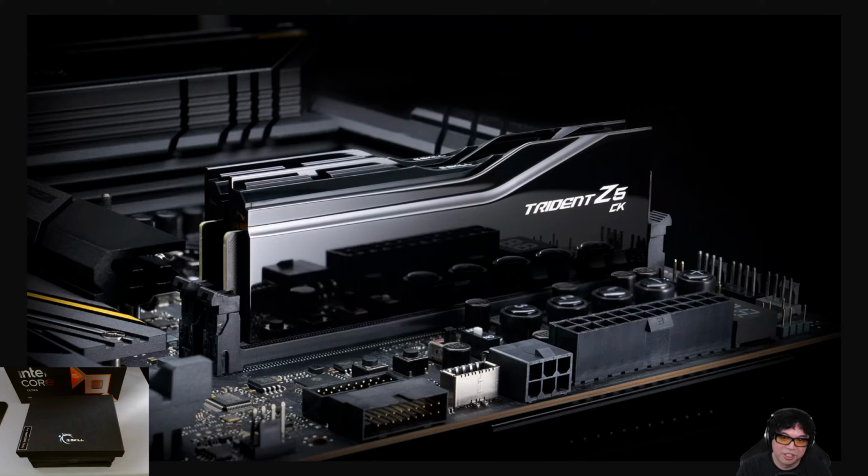4 sticks. Now, 2 sticks, whatever. Like, 2 sticks is easy. 4 sticks, completely different ball game. Like, you aren't even playing the same sport if you're doing 4 sticks of RAM. It's like way, way different. But anyway, we're going to dive into a lot of the technicals on that.